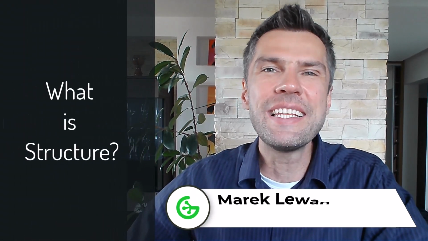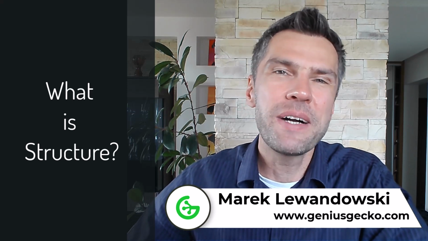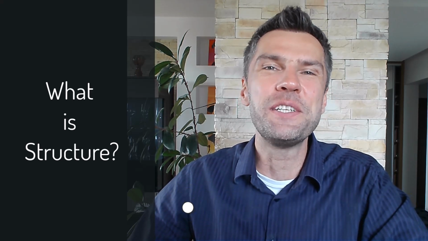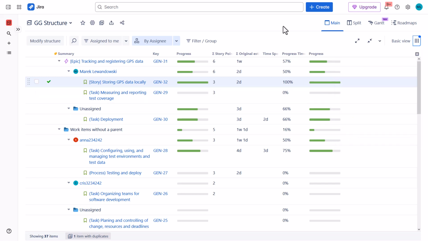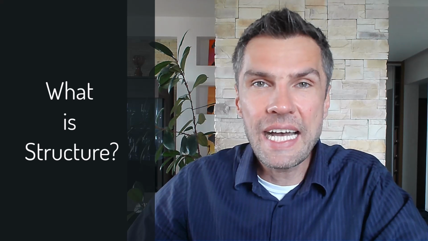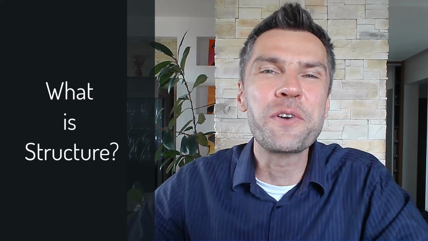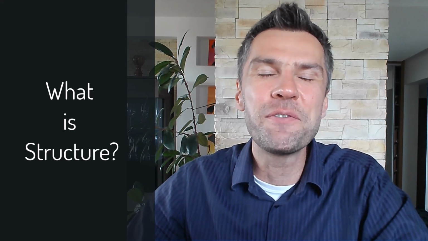So, what is Structure? At its core, Structure is an organizational backbone for your Jira projects. Think of it like a customizable spreadsheet or a dynamic outline that lives right inside of Jira. Instead of just seeing a flat list of issues, Structure lets you build a hierarchical view of all your work. But that's not all. It organizes all your issues like epics, stories, tasks into a logical, easy to follow system. It's the ultimate tool for visualizing, tracking and managing complex projects without ever leaving Jira.